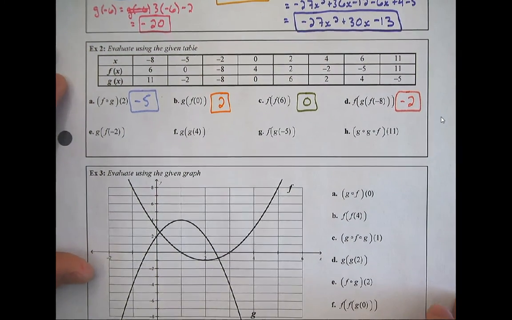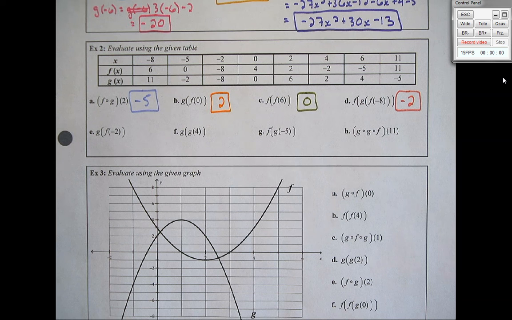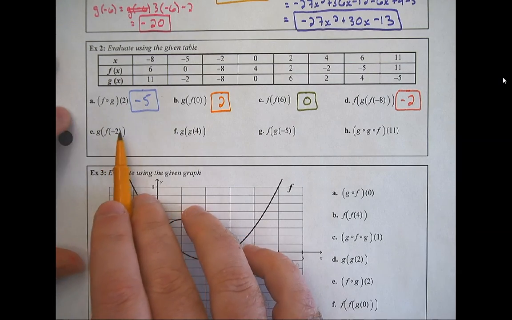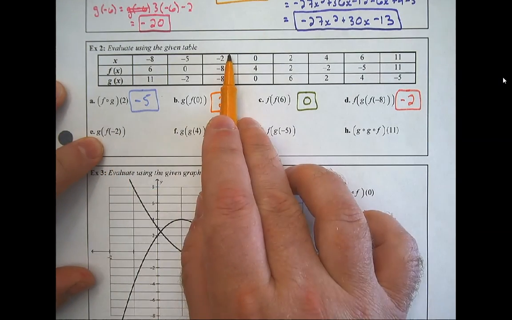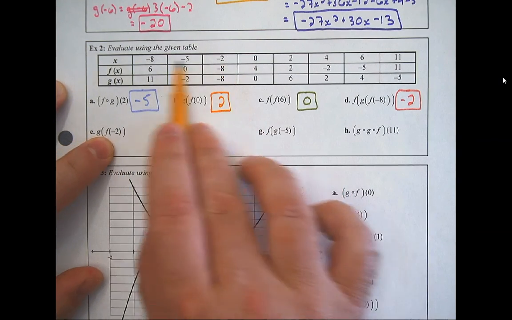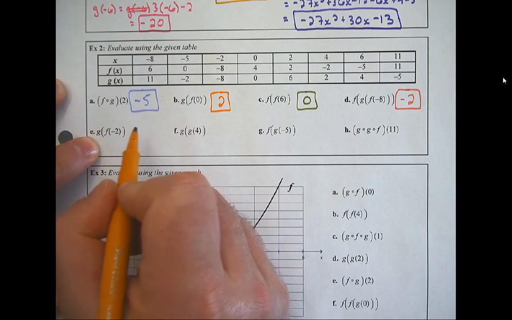All right, I would encourage you to pause at this point. See if you can do the next 4 on your own. All right, let's see how you did. I'm going to go a little bit faster. x is negative 2, so that my f is negative 8. Negative 8, then I would go to g, so this one should be 11.